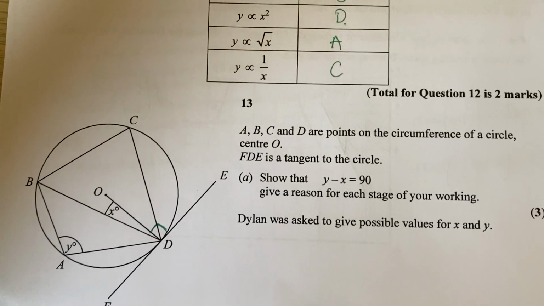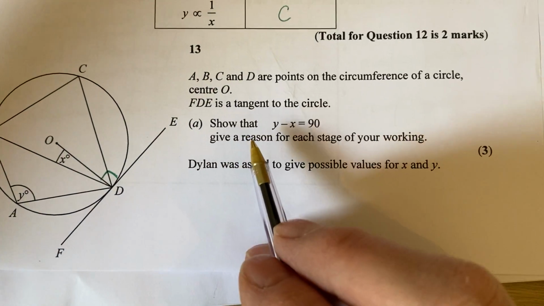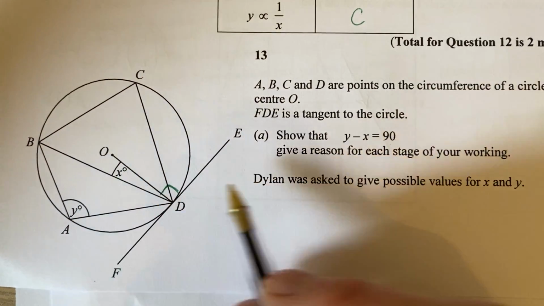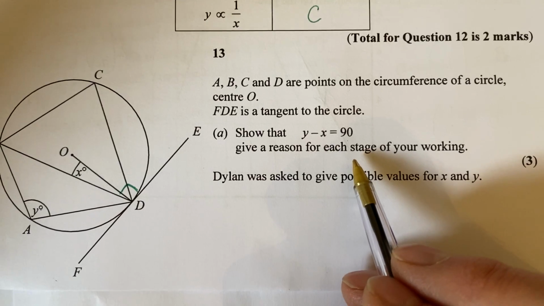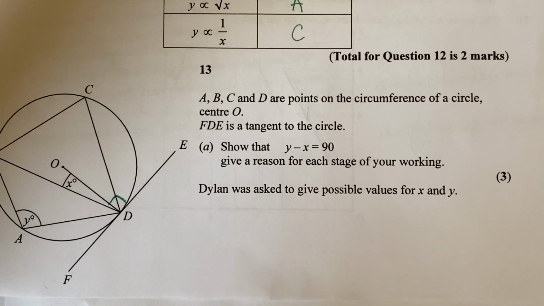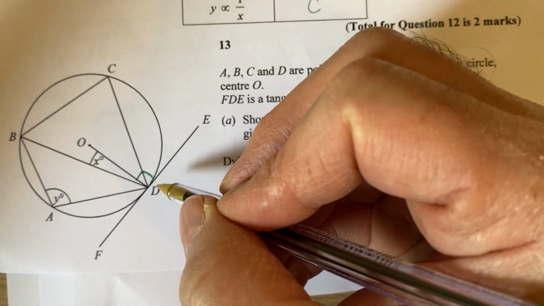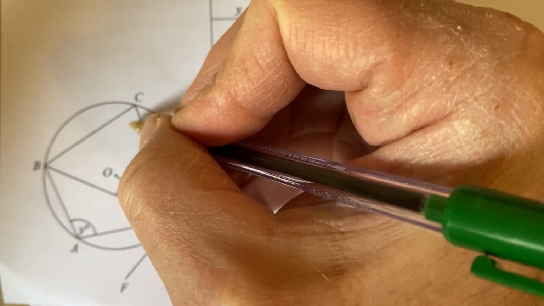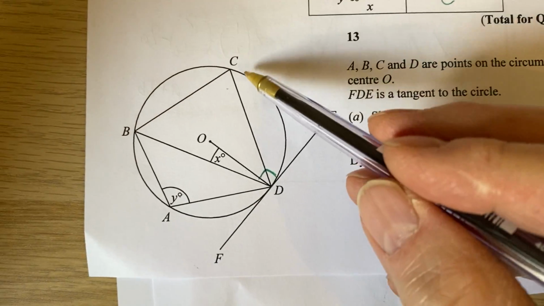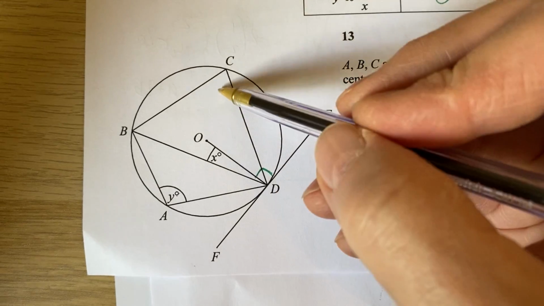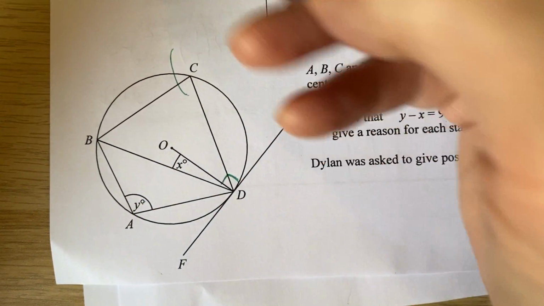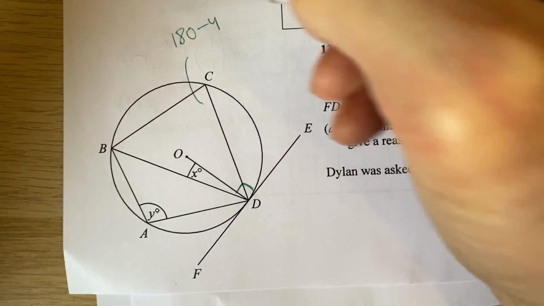There are other bits and pieces I remember as well, but let's just go into questions. It says, show that y minus x equals 90. Y minus x equals 90, and give a reason for everything. Right, okay, so how are we going to do this? Well, let's think of other laws that we know, okay? I know that that angle there is going to be related to that one because these are a cyclic quadrilateral. So I know that that angle there is going to be adding up to 180. So that's going to be 180 minus y.